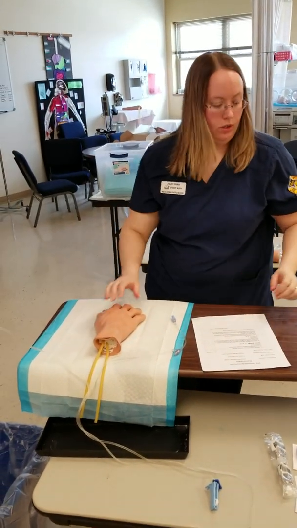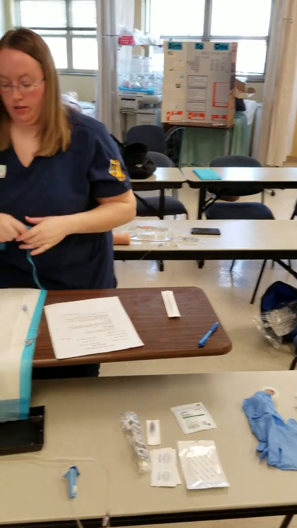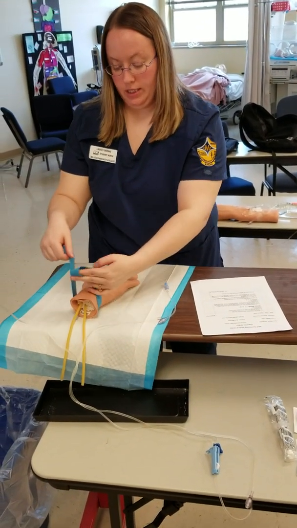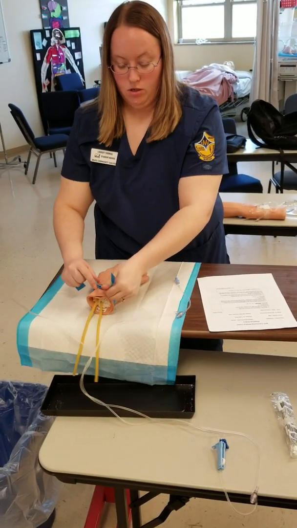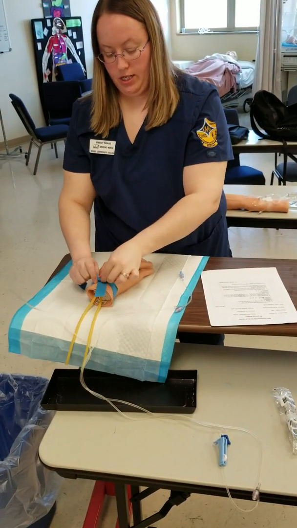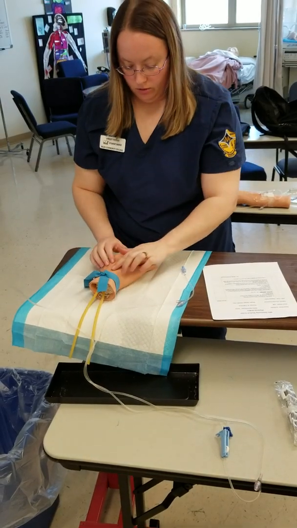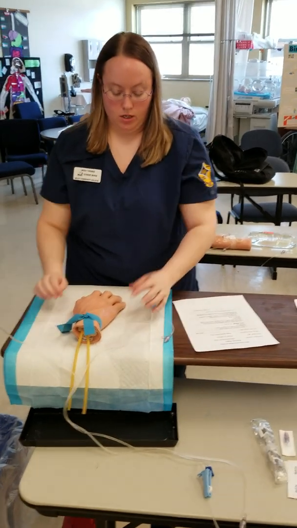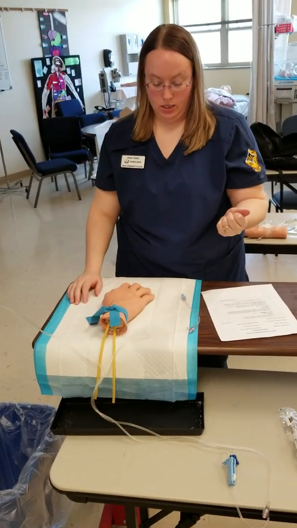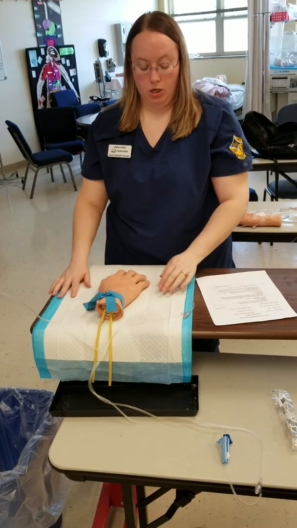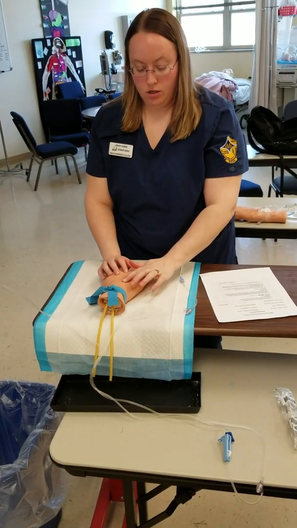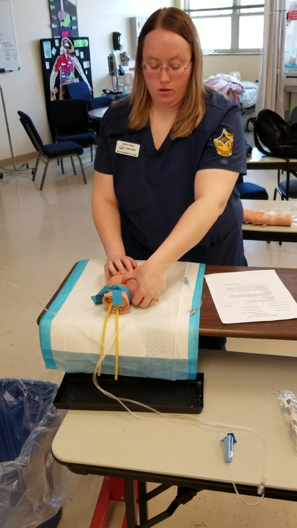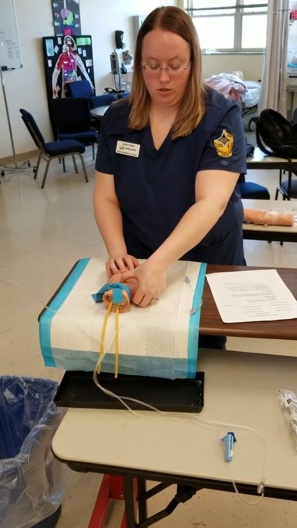I'm going to apply a tourniquet so I can find the right vein about 4 to 6 inches above where I'm planning to insert the catheter. So I would palpate. If I couldn't find a vein that was dilated enough, I would have the patient squeeze their hand or apply a warm compress. I could also gently rub the vein from distal to proximal.